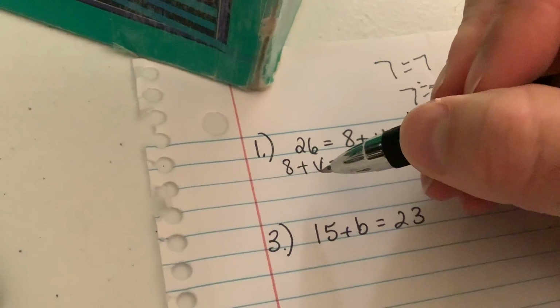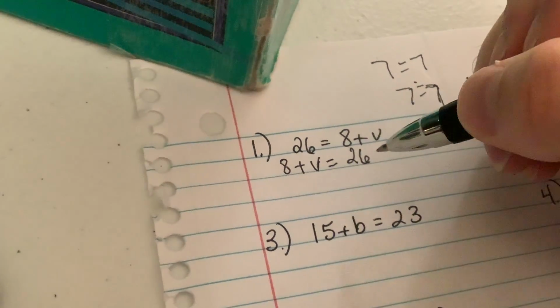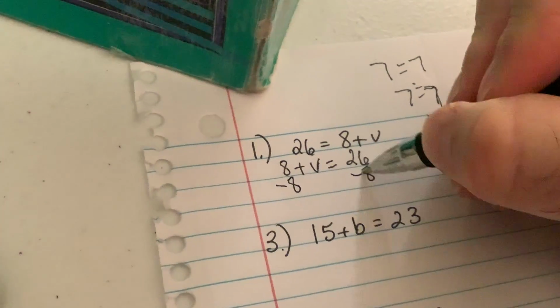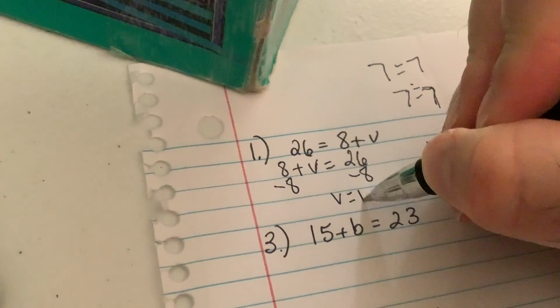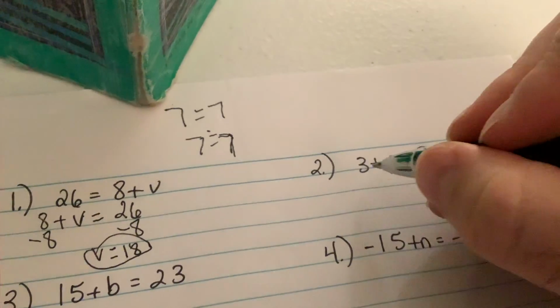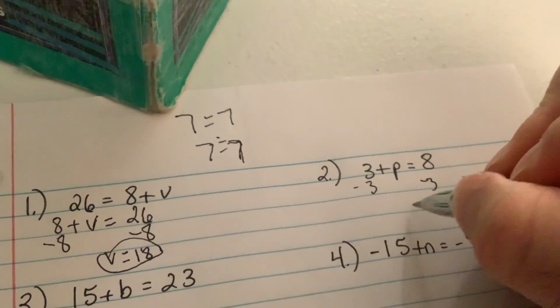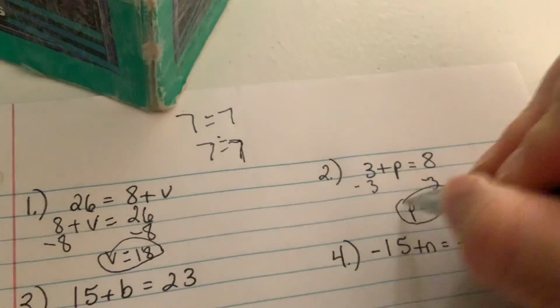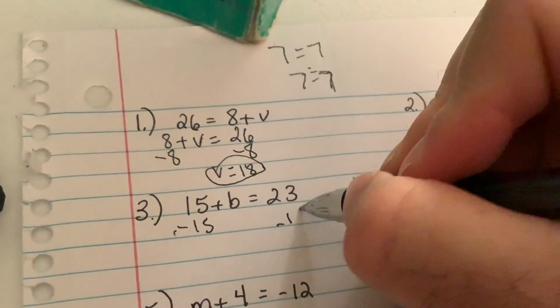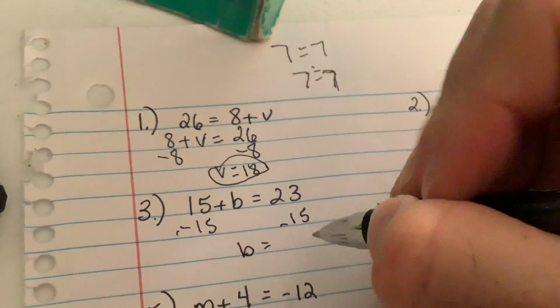And I showed you that. I put that on the paper. I did that first one so that you could see that. Now, to solve for it, you just subtract 8, and b is 18. Okay. Number 2 is subtract 3, p is 5. Subtract 15, and b is 8.